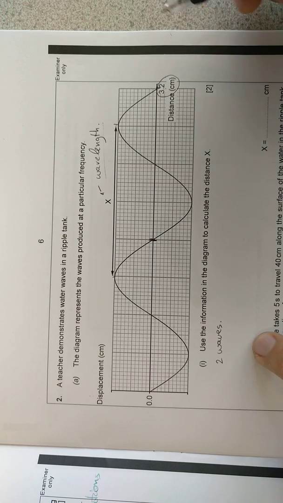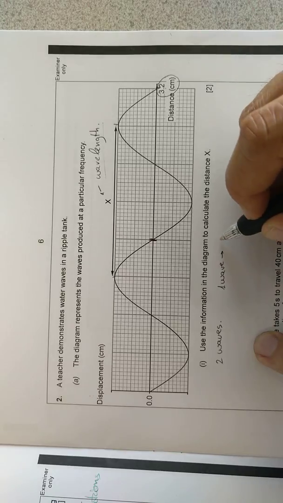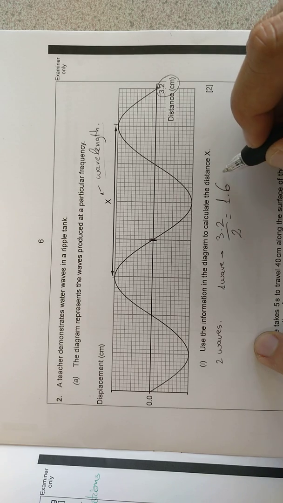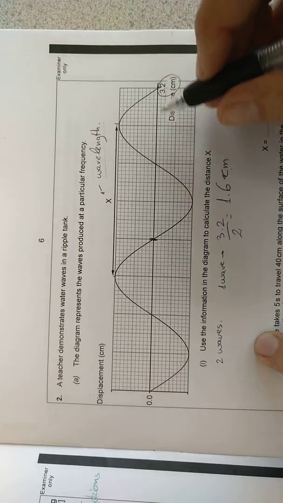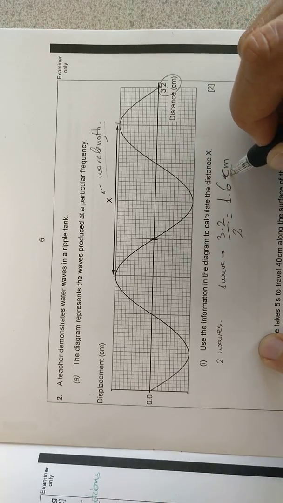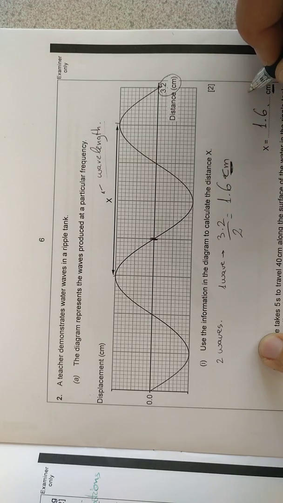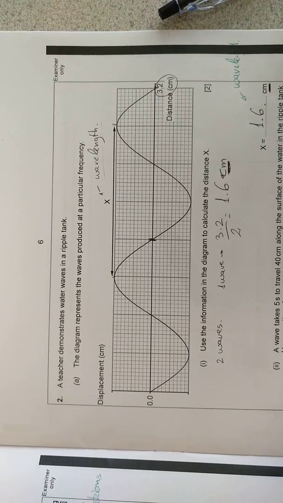3.2 centimeters. Therefore, if I want to know one wave, what I have to do is 3.2 divided by 2 equals 1.6. That is the length of only one wave. And I'm going to check the units. We are not massive fans of centimeters, but they are asking us to place the result in centimeters. Therefore, I have 1.6. And remember, I'm going to change color. This is the wavelength. Why is this important? This is going to be very, very relevant in the next question.